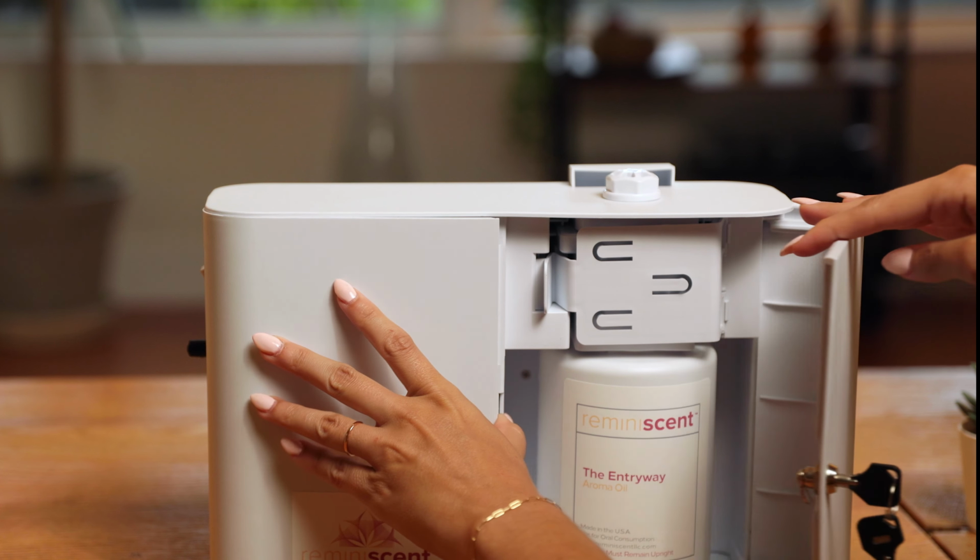If you were to set your pause time at 60 seconds, the diffuser will diffuse for 20 seconds and then stop for 60 seconds, and it will run on that cycle for as long as programmed in the hours of operation. Once you have set your working and pause times, press Enter to save your settings.